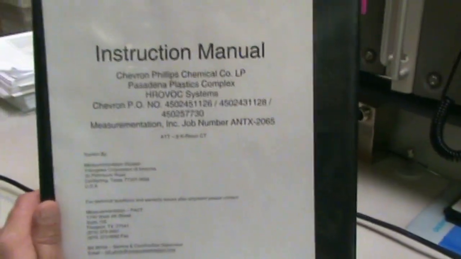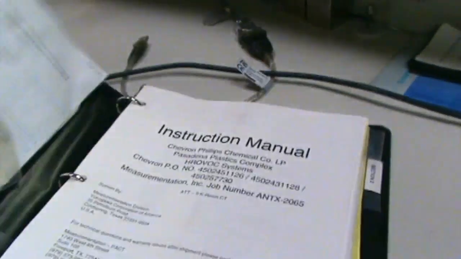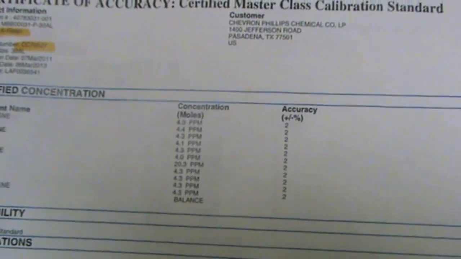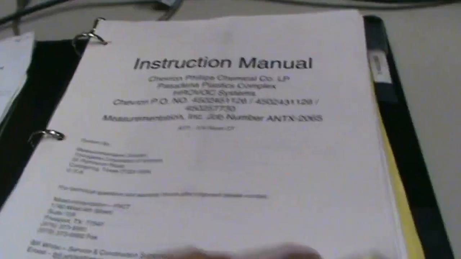Oh, while we're waiting, let's see here. So each analyzer should have come with a book like this from, they build these over in Cold Springs, Texas. So we're going to open this guy up. This is what they calibrated it with before. And ours, I believe, is all 10s except for methane, and that's going to be like an 80 ppm. Alright. I don't want to have to say what HRVOC stands for. Y'all should already know that.